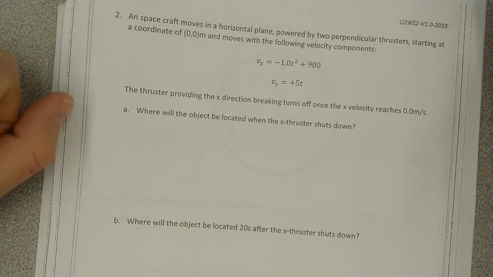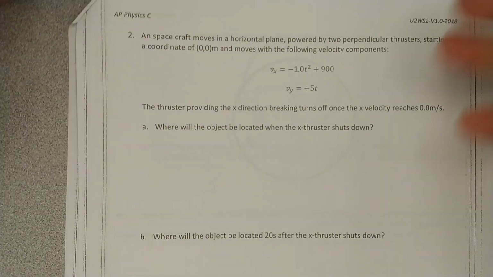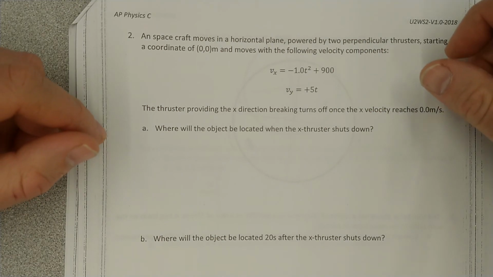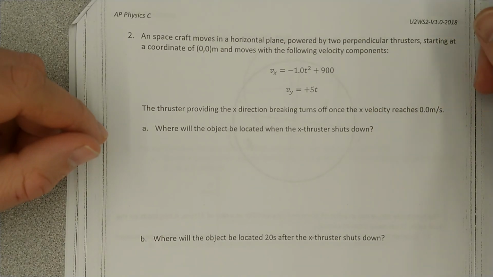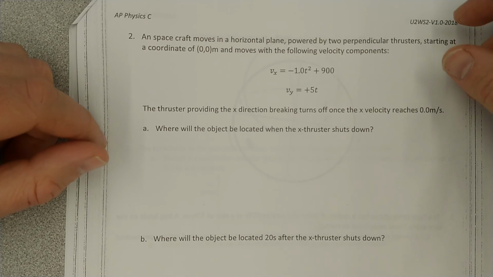And then number 3, we'll start rotational motion. So just a little practice of multidimensional motion and calc functions, okay? Nothing too hard. Do your best with it.